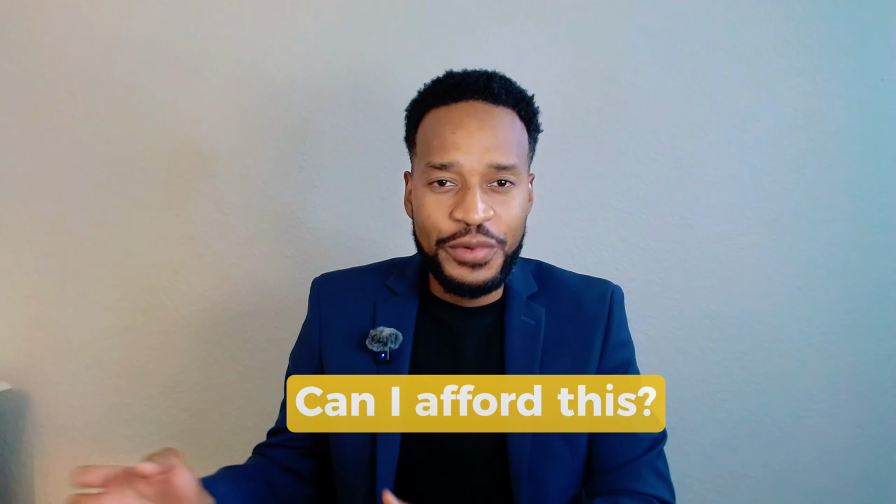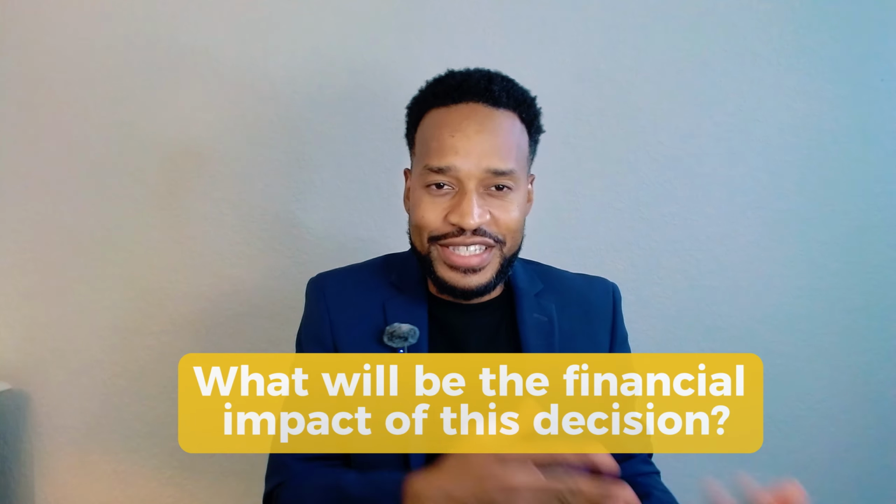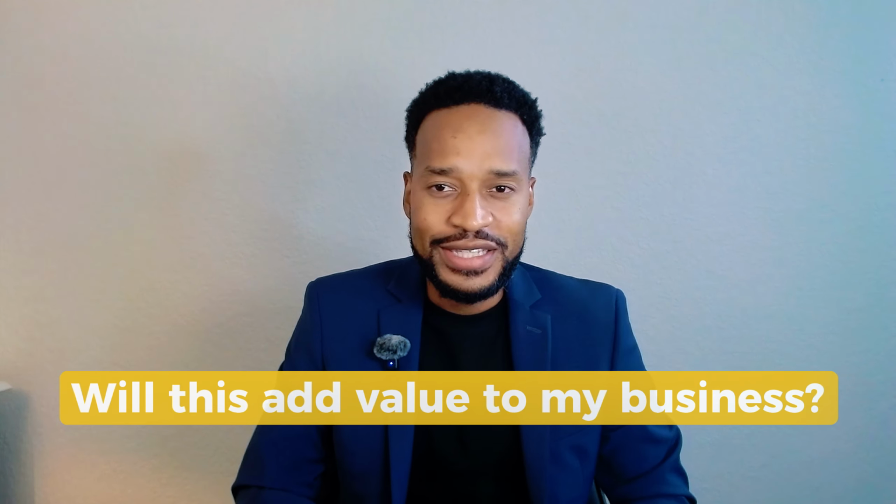Bookkeeping is also very important when it comes to preparing your taxes. Most business owners are required to file a tax return every year, and the only way to make sure your tax return is being accurately done is to have organized books. And lastly, bookkeeping helps you make better business decisions. You'll be able to ask questions like, can I afford this? What will be the financial impact of this decision? Will this add value to my business? These are the types of questions that every business owner should be asking, and those answers are usually found in your bookkeeping.